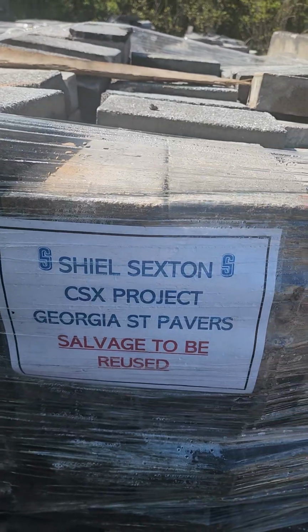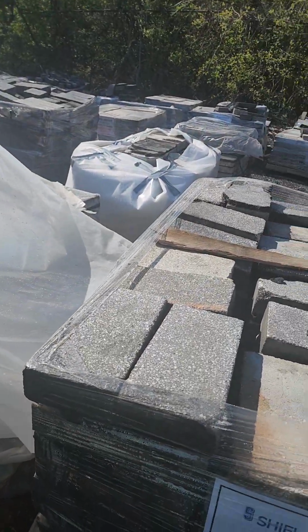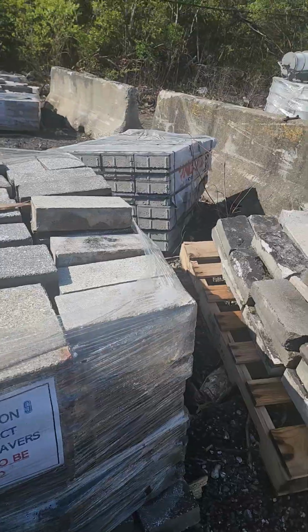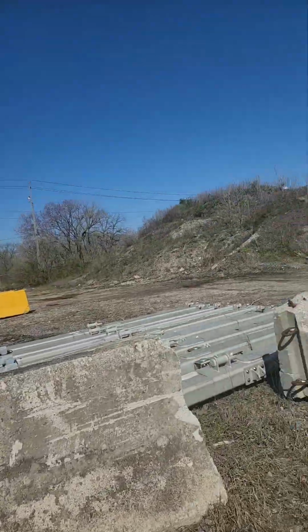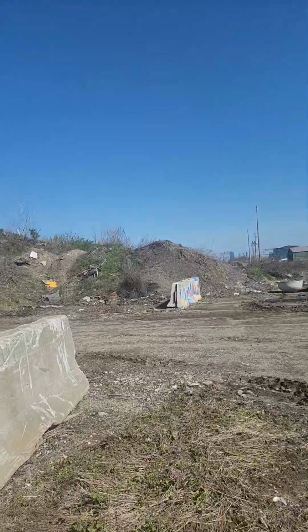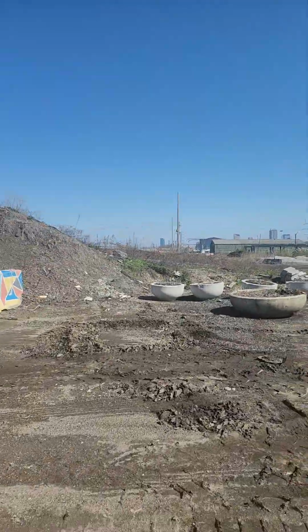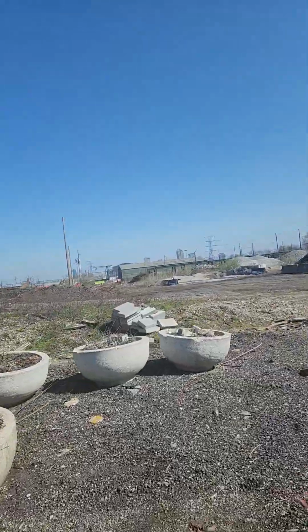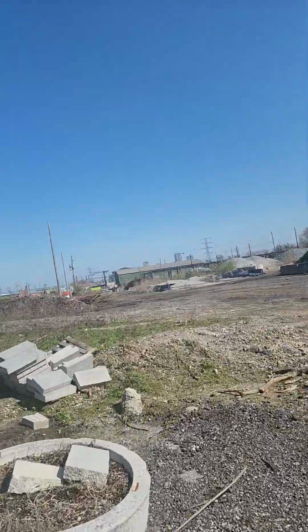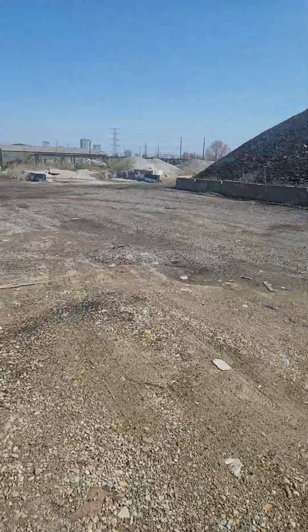Now you see the sign on it says salvage to be used again. These are all pavers, all bricks. Now I'm going to go ahead and get my paper here. And give you a little demonstration as we walk down here.